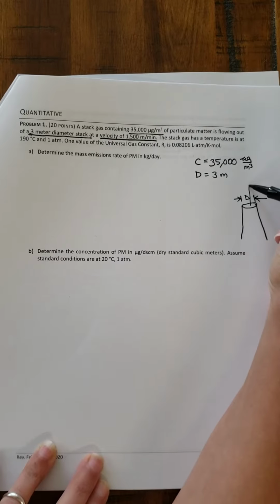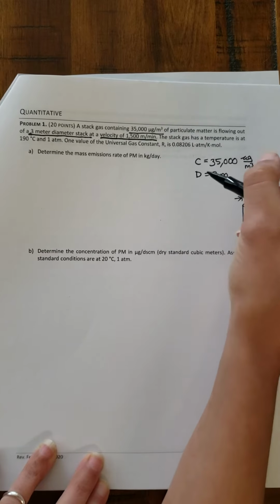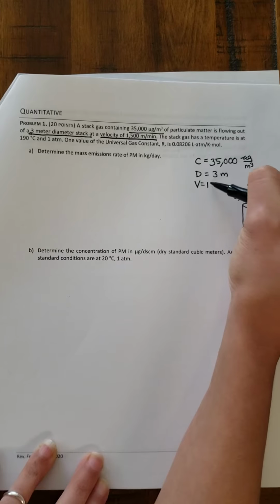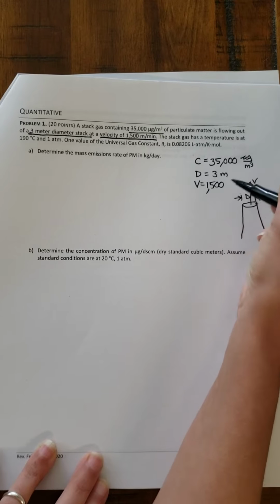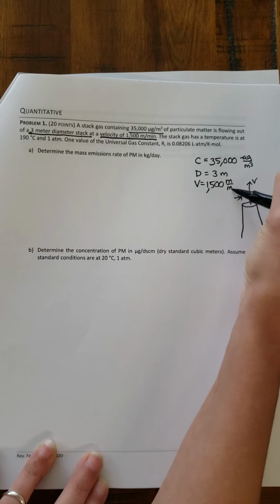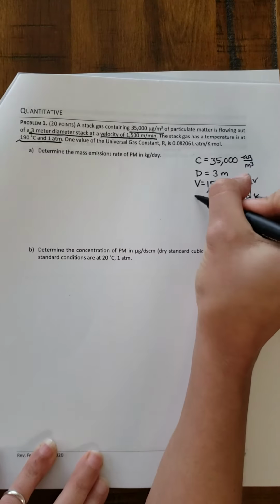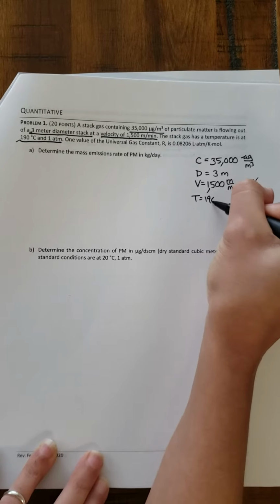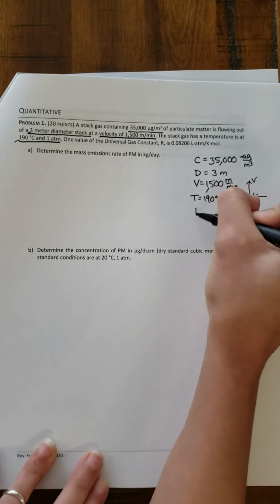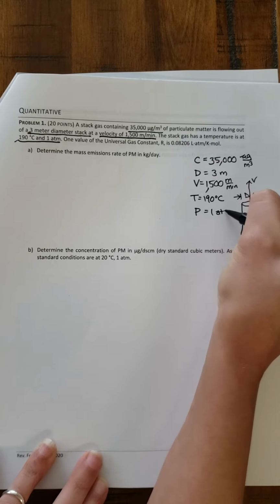And we have a velocity of this gas that's coming out. And this velocity, we're told, is 1,500 meters per minute. Stack gas has temperature of 190 degrees Celsius and a pressure of 1 atmosphere.